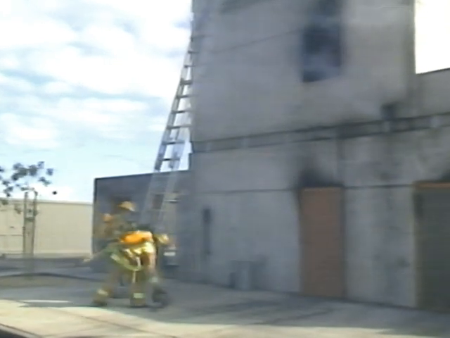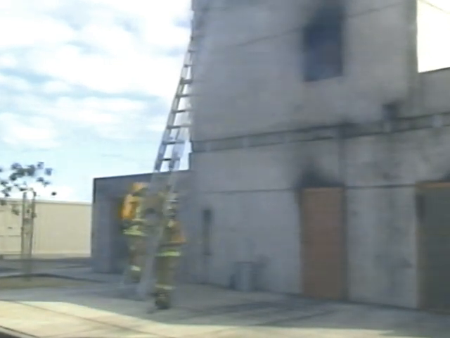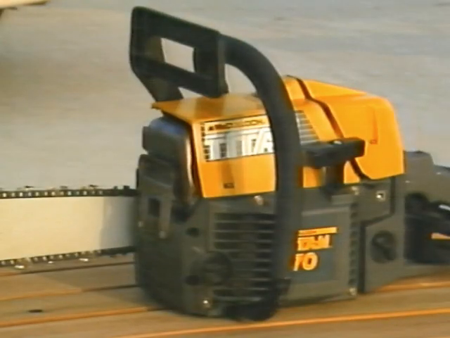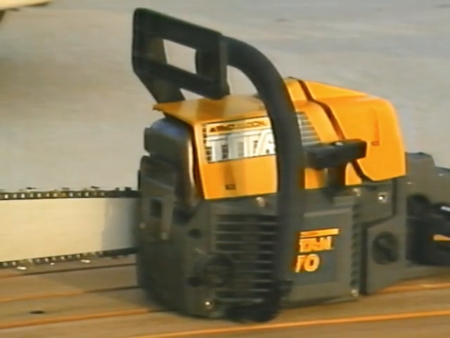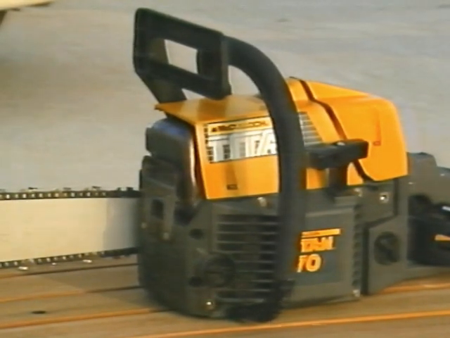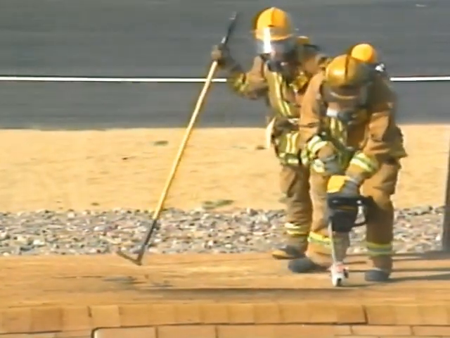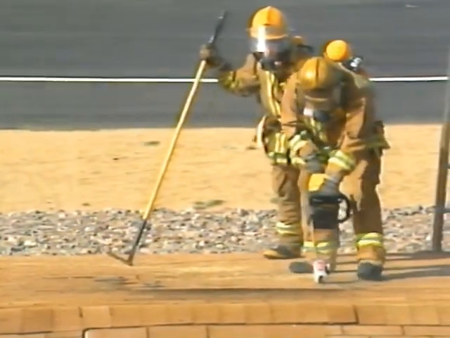Before beginning vertical ventilation, firefighters must be equipped with the proper cutting tools. The cutting tool of choice is the chainsaw. An engine with a minimum displacement of 4 cubic inches is recommended to provide the necessary cutting power. The chainsaw allows good balance and reach during ventilation operations. The saw cutting depth allows it to cut through multiple layers of roofing material.